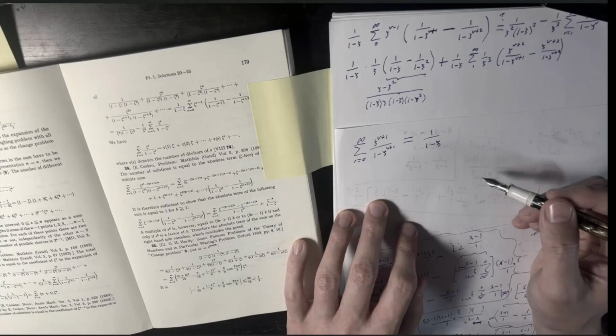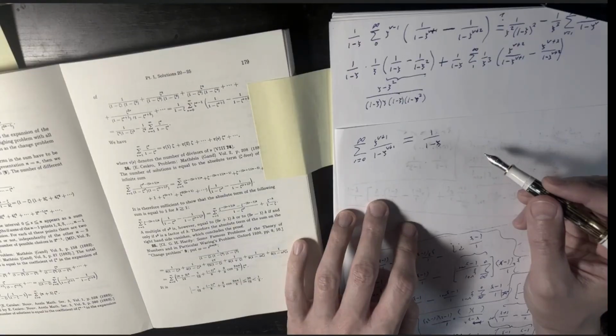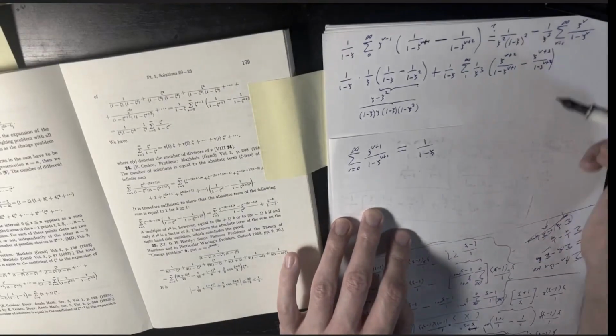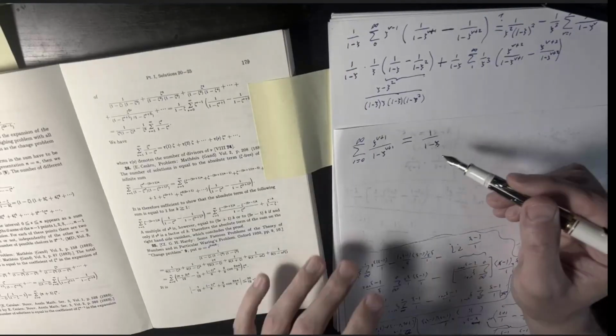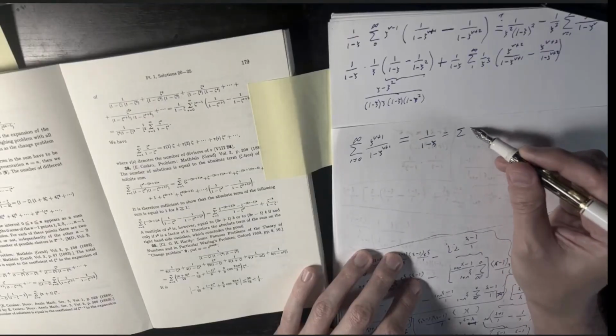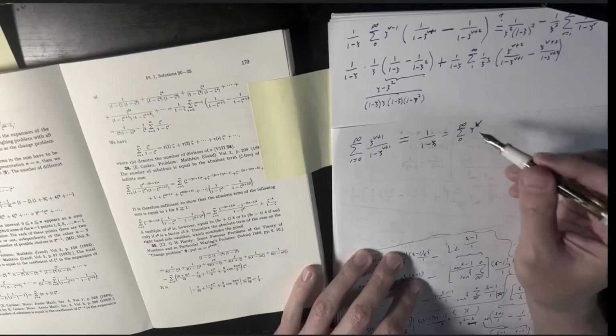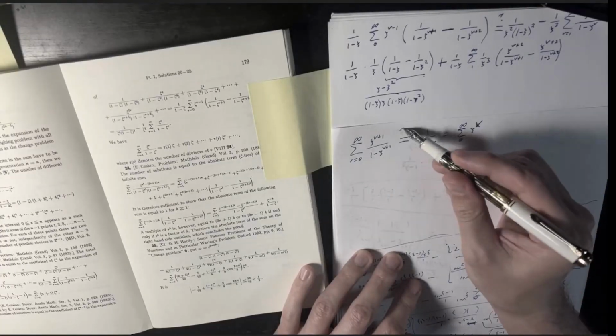But that's not true. I mean, that would explain the first term, but that's not true as far as I know. This is this, or put a v there if you want. These are equal. This is not.